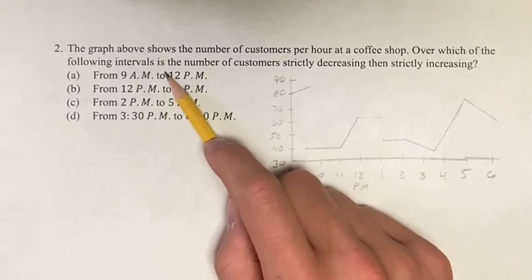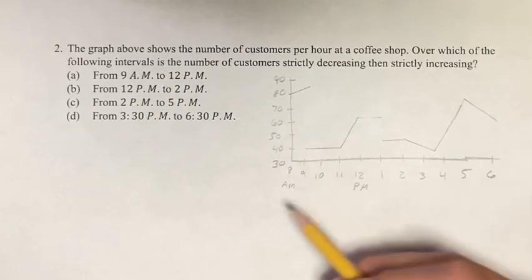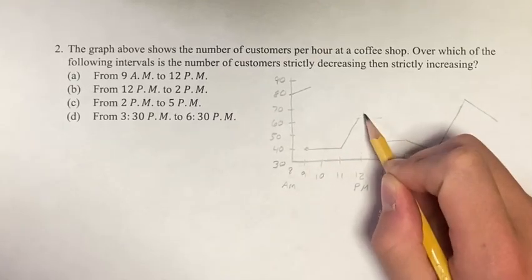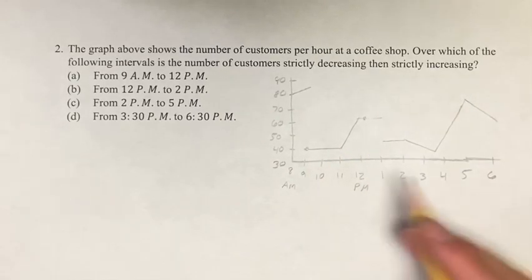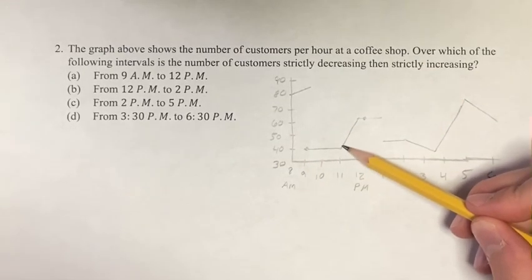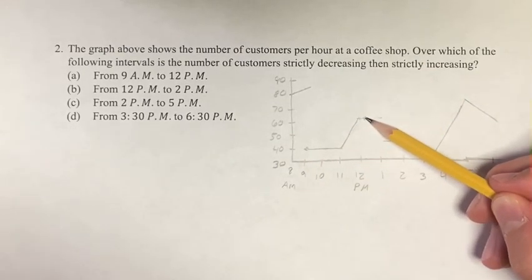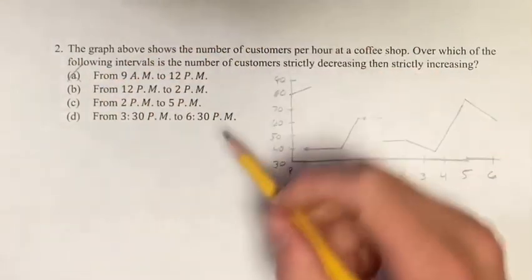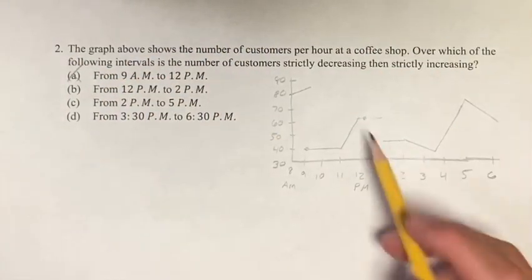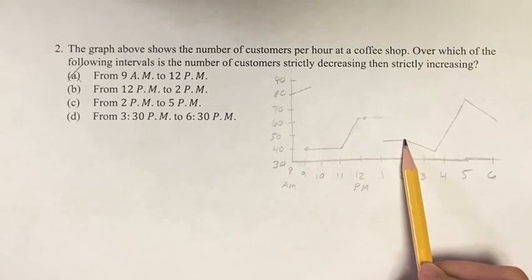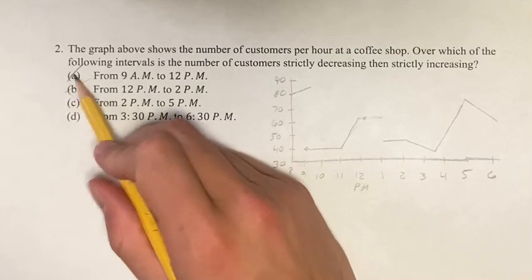So let's look from 9 a.m. to 12 p.m. So on the x-axis is time, so 9 a.m. is right here, 12 p.m. is right there. So for the first 2 hours, we are constant, and then the y value is up, so we're increasing, and then we're constant again. So decreasing, then increasing, that's not that. From 12 p.m. to 2 p.m., we are constant, and then it drops, and then it's constant again. So that's also not that.